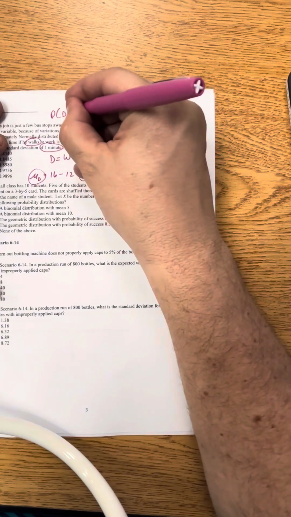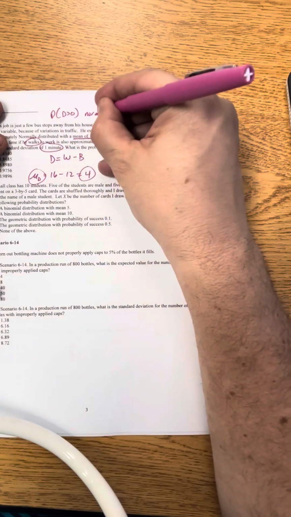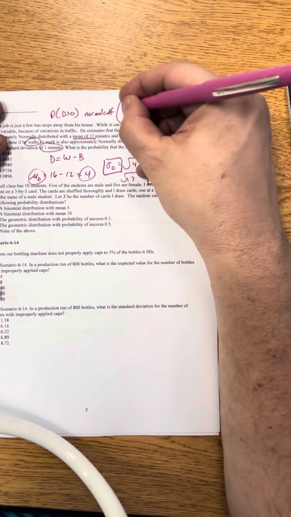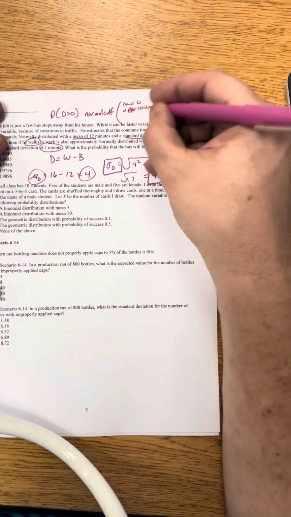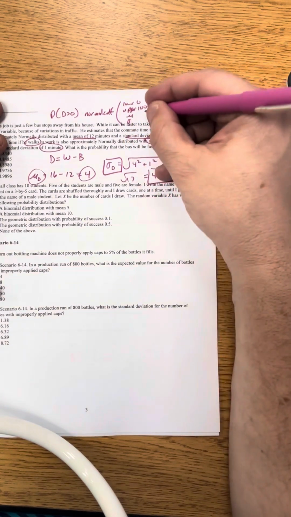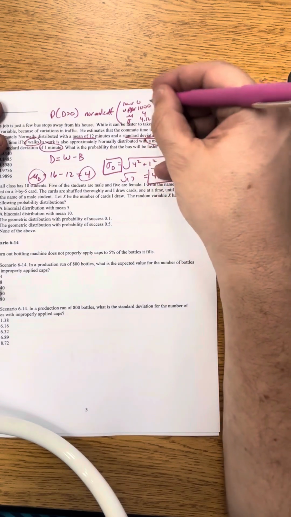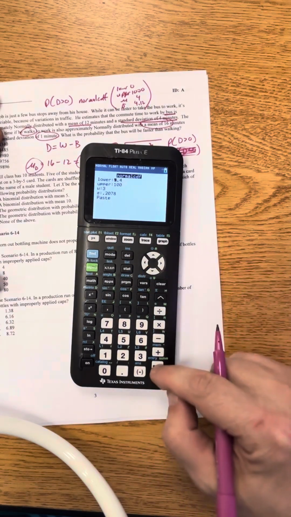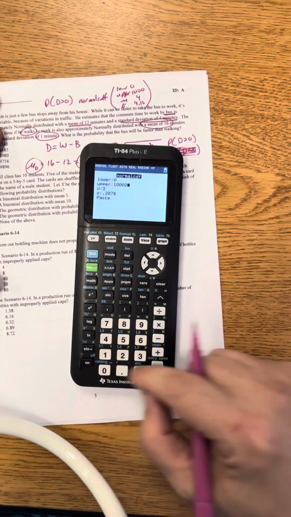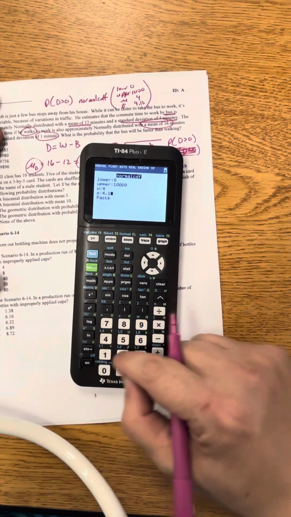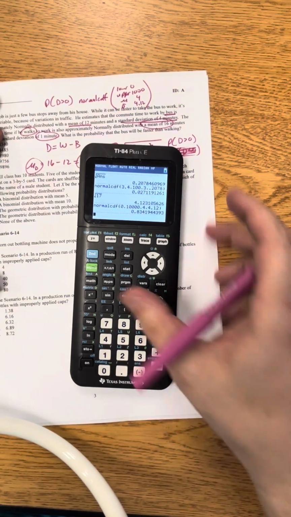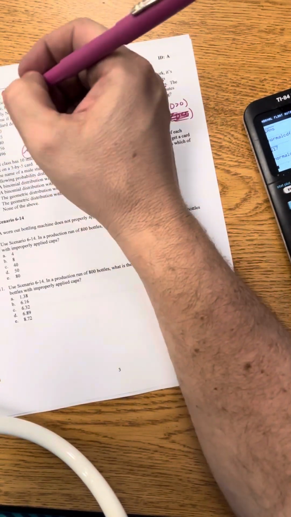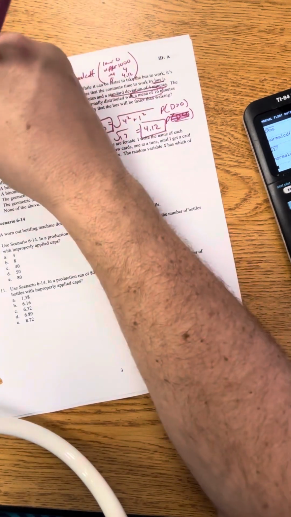So the probability that D is greater than 0 is going to be normal CDF. And maybe you wouldn't have to write all this out, but I'm going to. Lower is going to be 0. Upper is going to be like 1,000. Mu and sigma is 4 and 4.12. That gives .8342, which is by far closest to A.